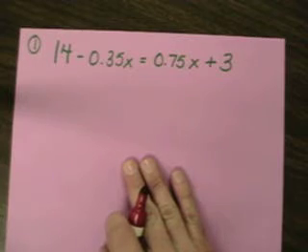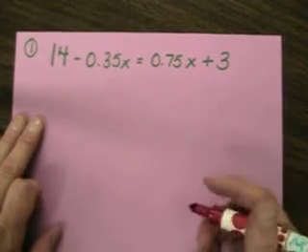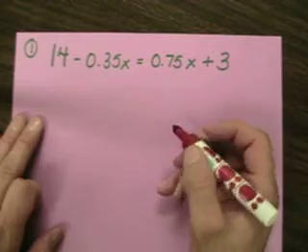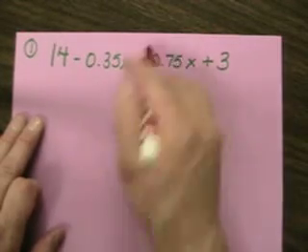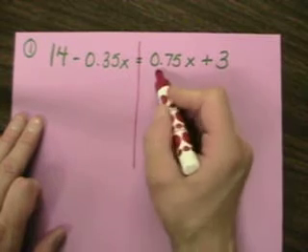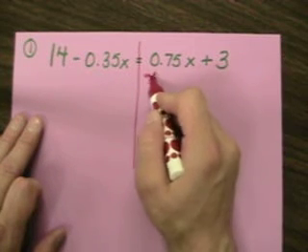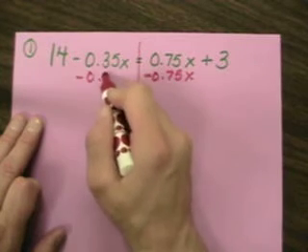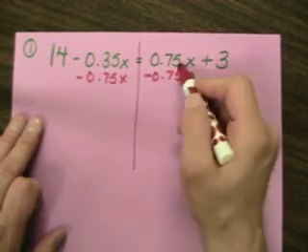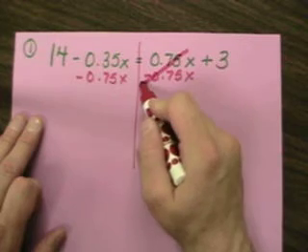Here's the next one. A little bit trickier. I don't have my calculator out, so let's hope we don't make a mistake. I'm going to pull my x's to the same side. We're already simplified on each side. Okay, so subtract 0.75x from this side, subtract 0.75x from that side. I know that that is 0.